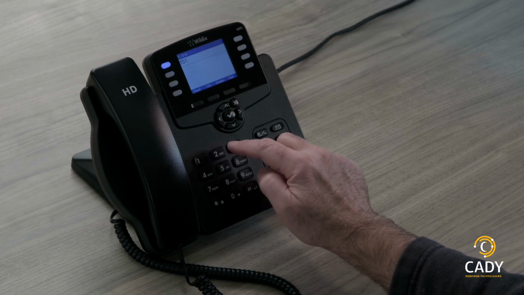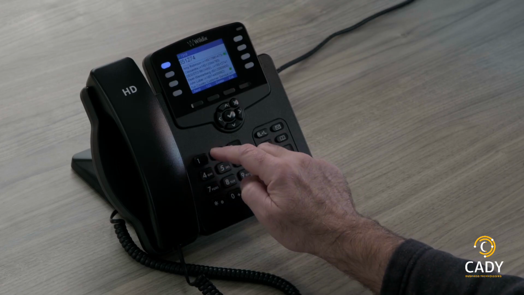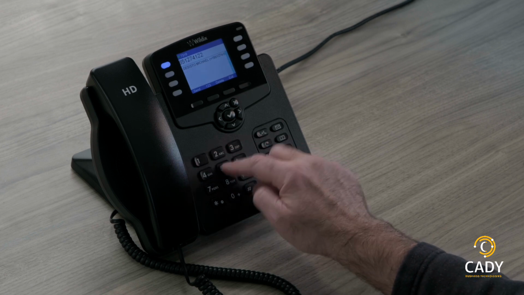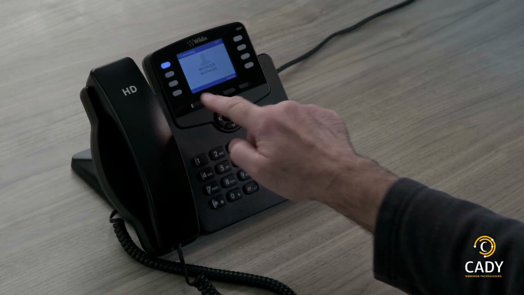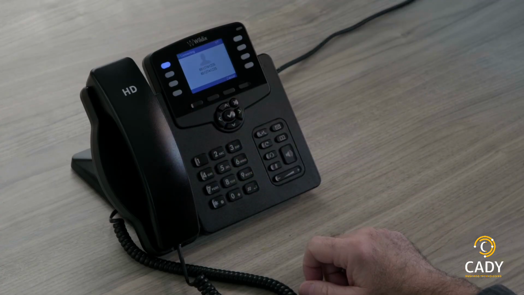Let's talk about making a call. To make a call on the CadyCloud phone system, you simply dial the 10-digit number that you want to dial. You do not have to dial an outside access code, and you do not have to dial 1 for a long-distance call. It's much more like a cell phone than it is a traditional business phone system. Again, if I'm dialing on speaker, I need to hit the send key in order to get that call to go.